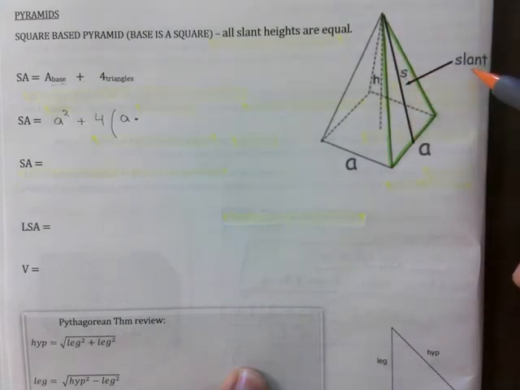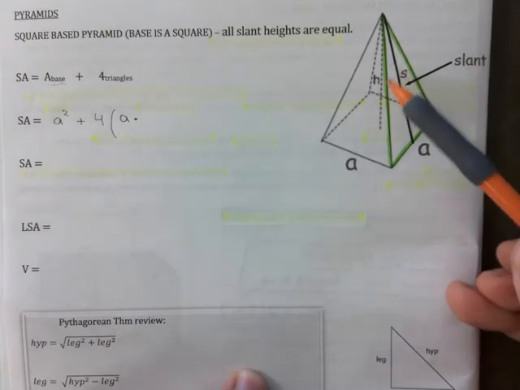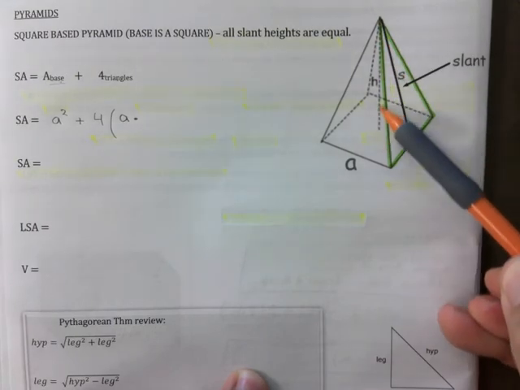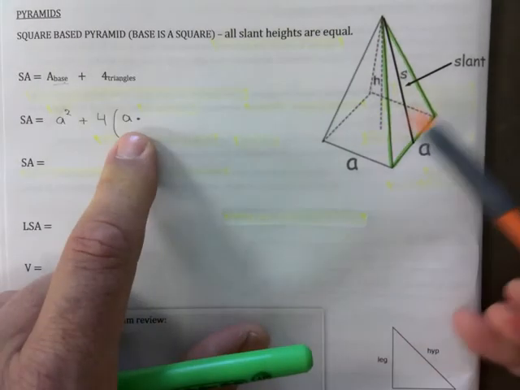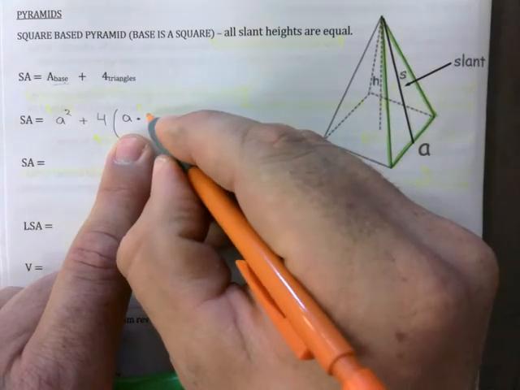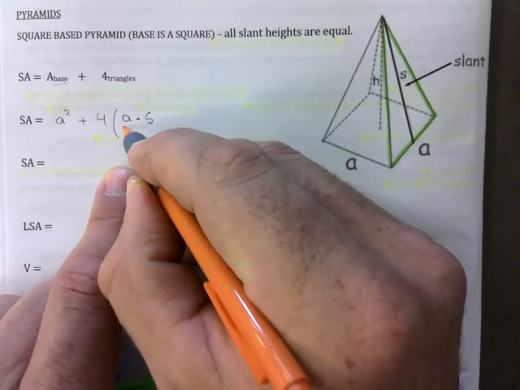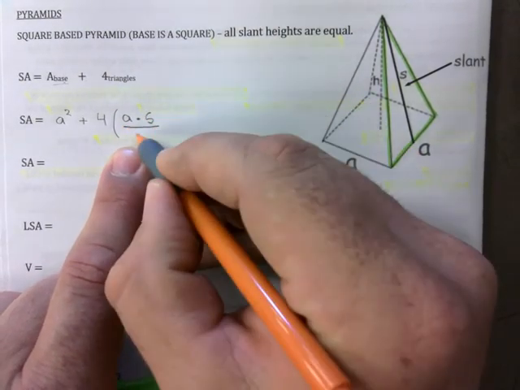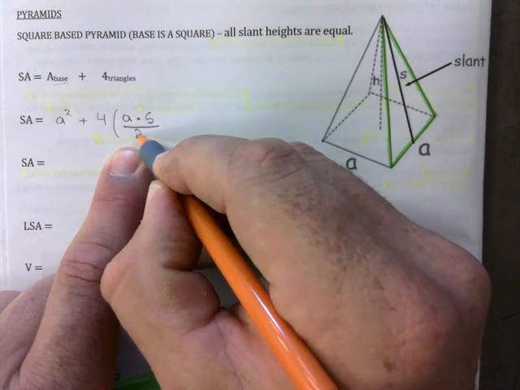Do you remember the slant height? There are 2 different heights when it comes to pyramids and cones. There's the one that's slanted along the face, and then there's the one we call height that is straight down the center of it. So for this, you need to use the slant: A times S divided by what? 2.